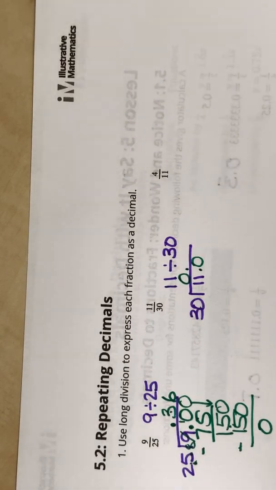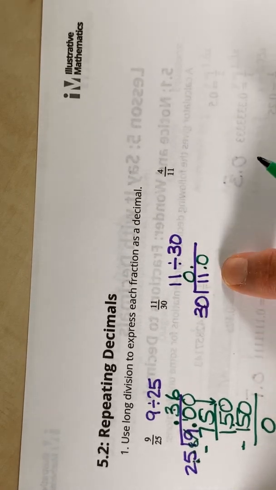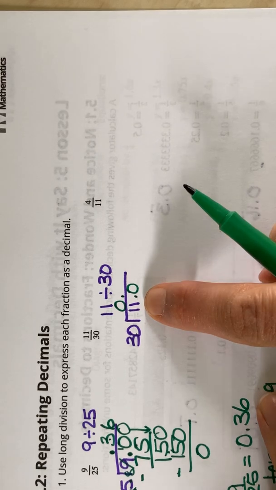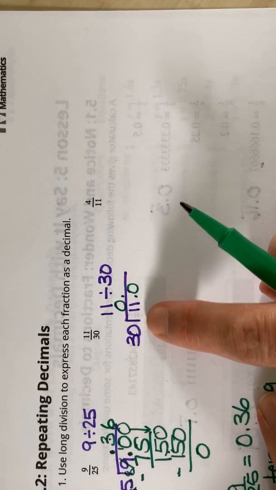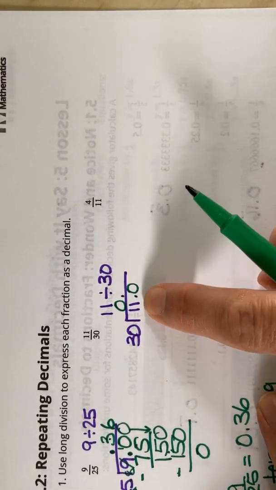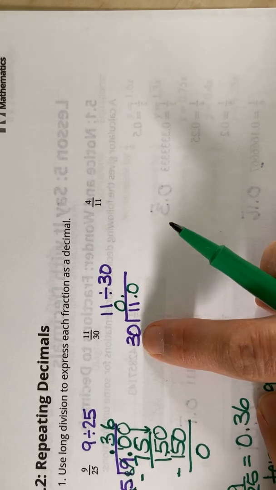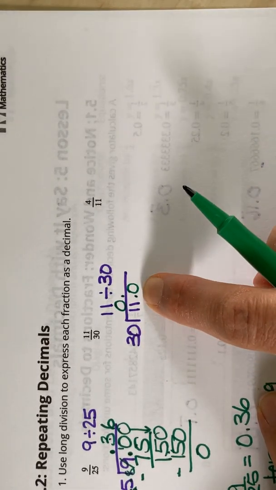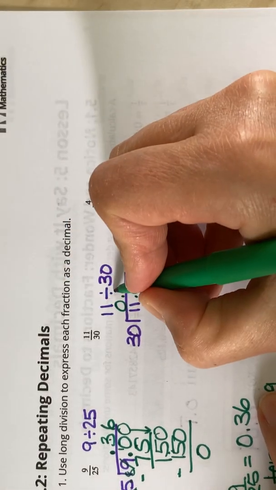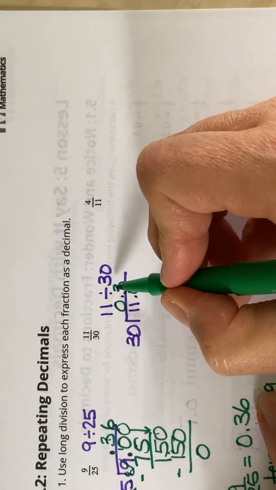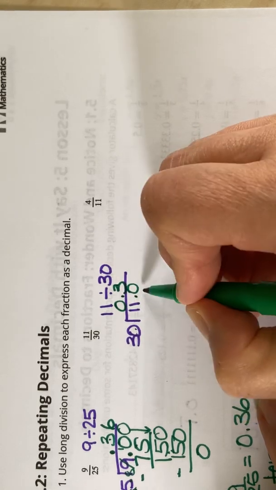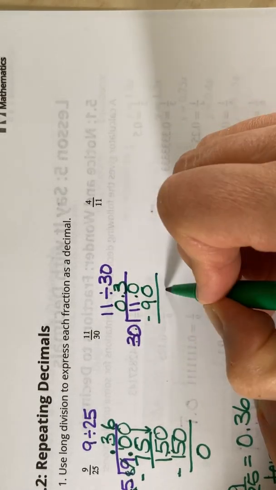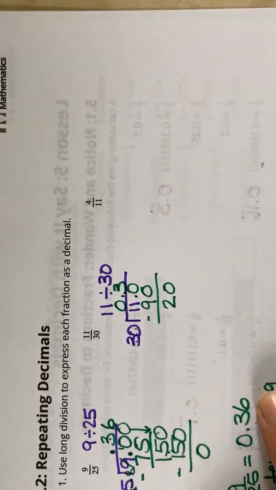All right, so if I'm trying to do this, I'm not going to say how many 30s go into here because I might not know my 30, but I do know my 3 times tables. 3 goes into 11 3 times. 4 would be too many, that'd be 120. But 3 would go into 11 3 times, so 30 would go into 110 3 times. Not evenly, but that's how I know not to go too much. I'm going to estimate. 3 times 3 is 9. I'm going to subtract. I get 20 left over.